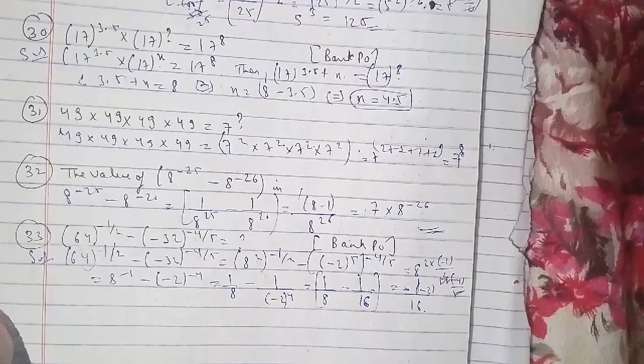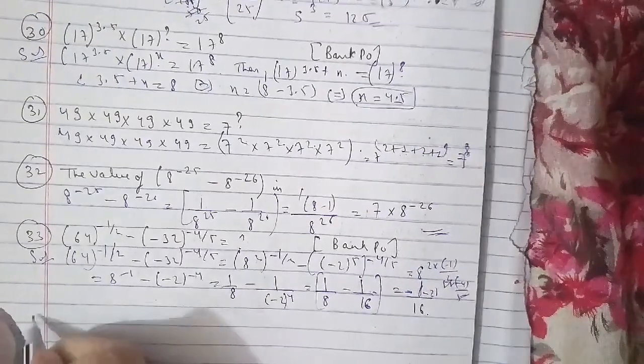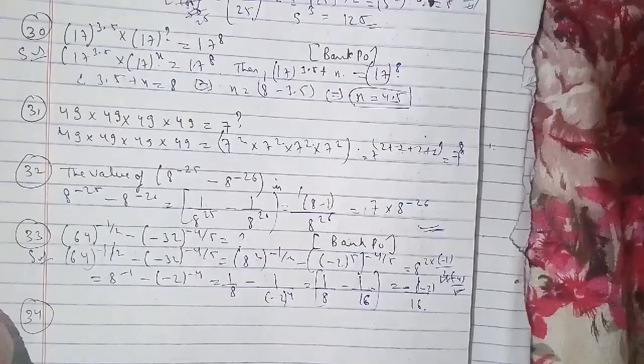This was asked in your bank PO question paper, and it is important. So we'll go ahead with the solution.